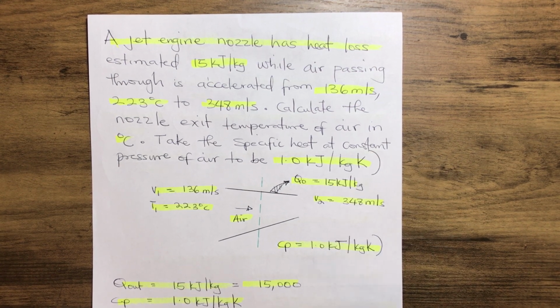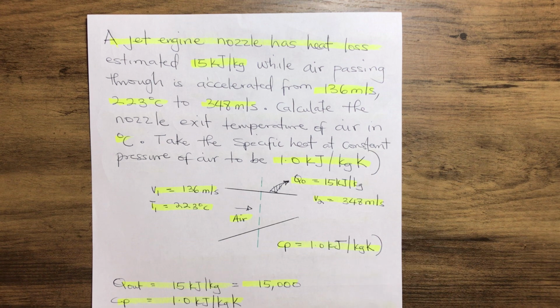Today we shall be discussing how to calculate the nozzle exit temperature of air passing through the jet engine.